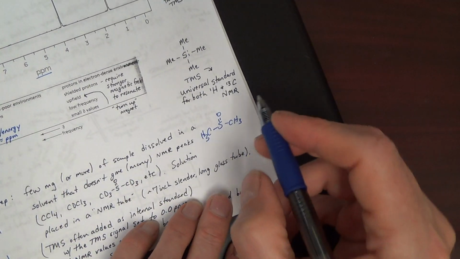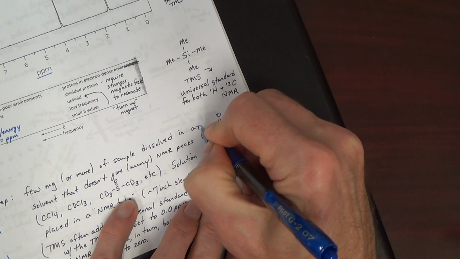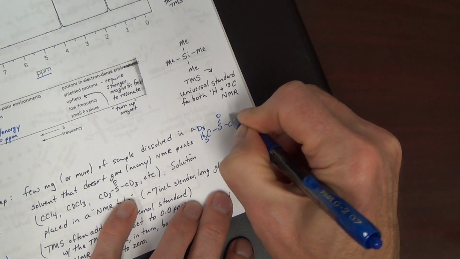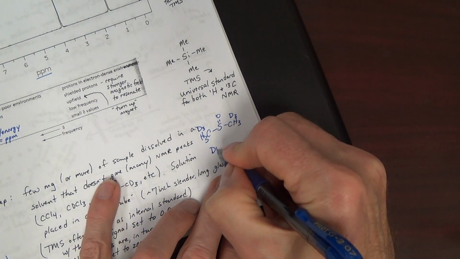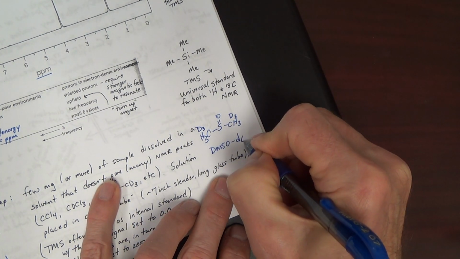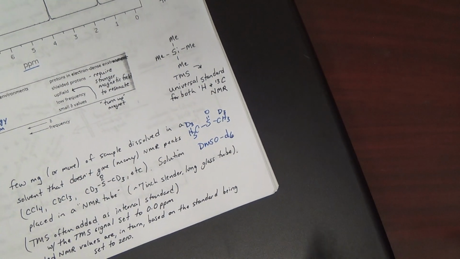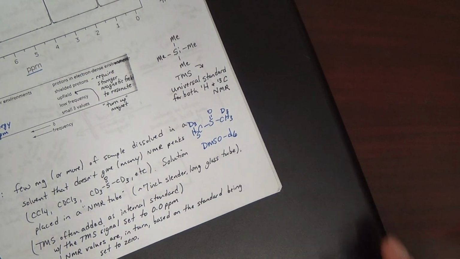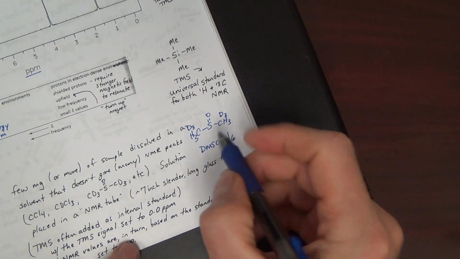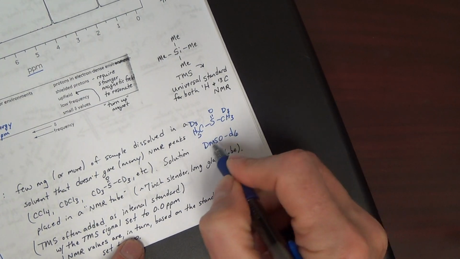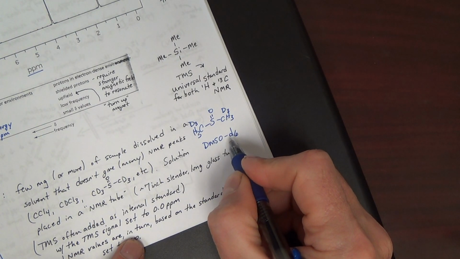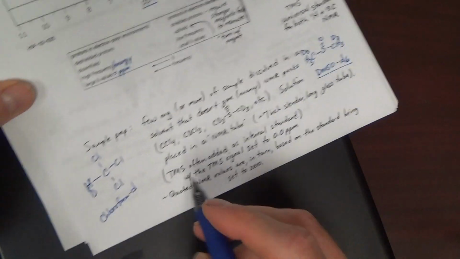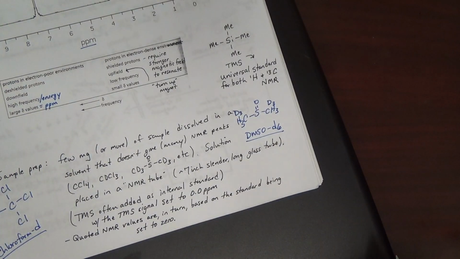Many hydrogens here. Instead, we replace these with D, and so that would be D3, D3, and this would become DMSO-d6, with the d usually written in lowercase. Not sure why that convention is. Lots of deuteriums there in that compound. But DMSO can be made, it can be bought. It's a little expensive. But these are the two most common deuterated solvents used for NMR.